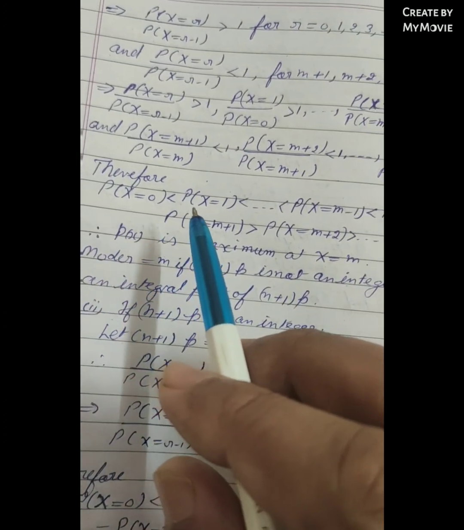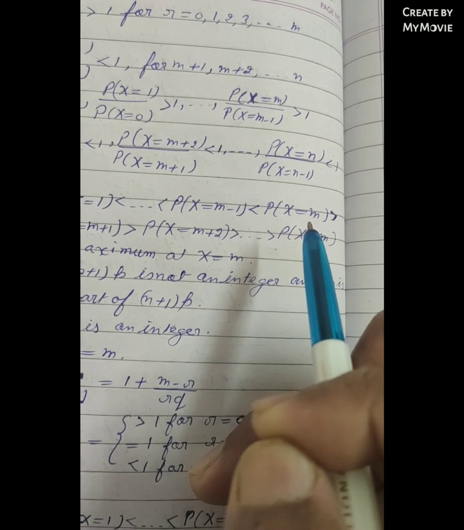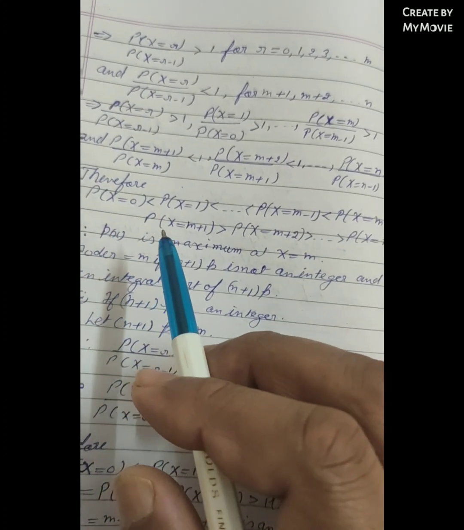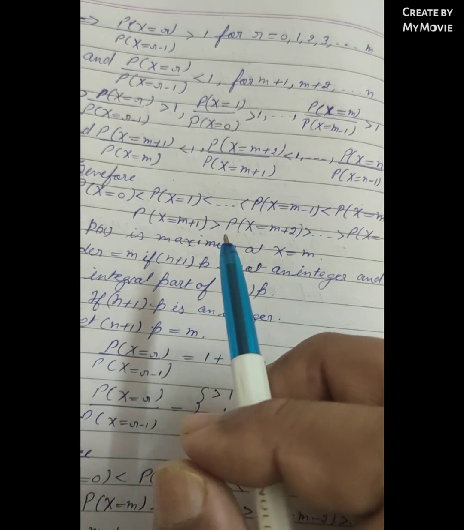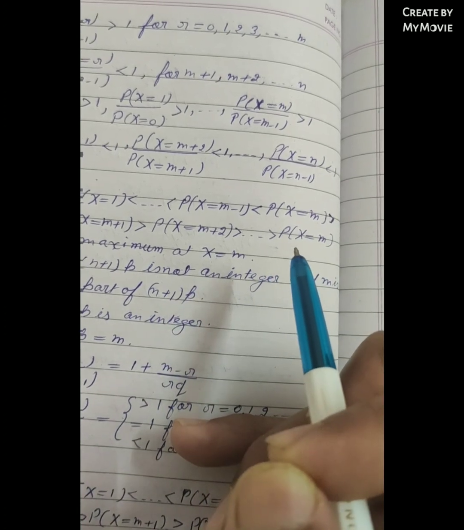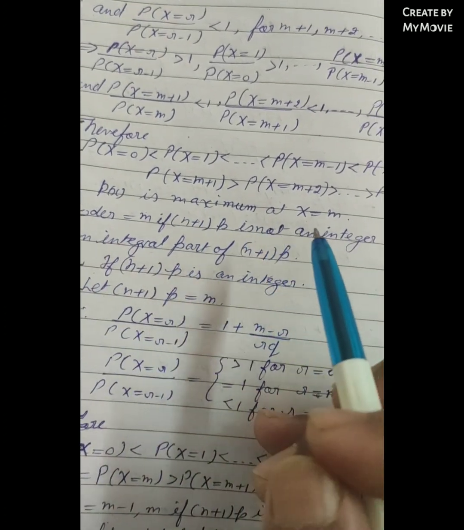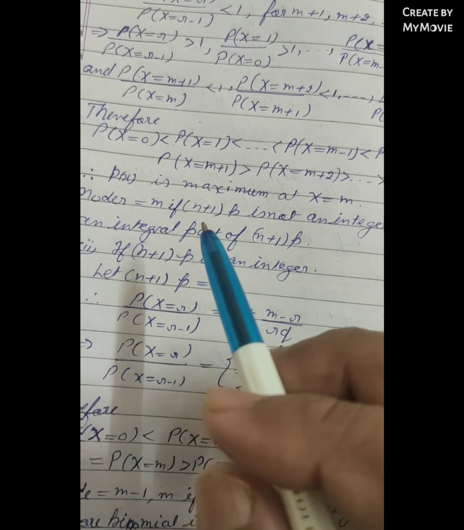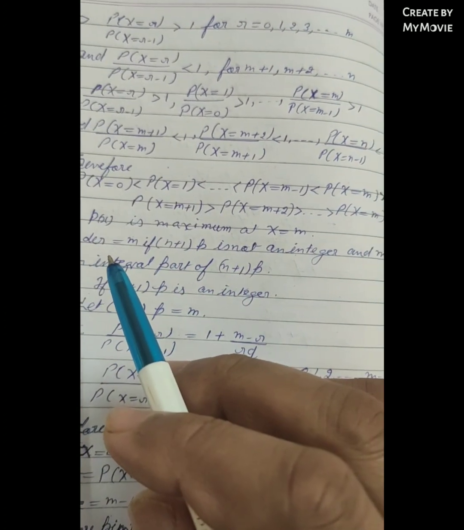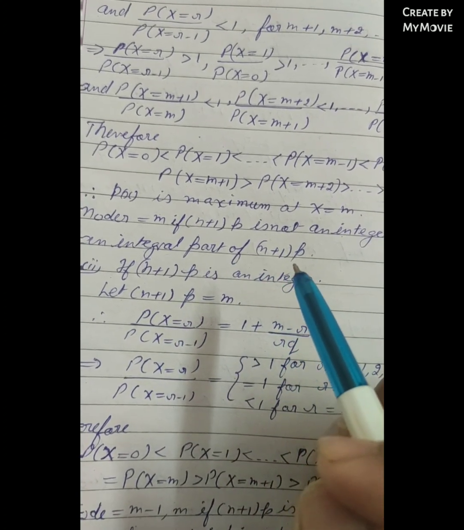Therefore P(x = 0) is less than P(x = 1) is less than and so on, P(x = m minus 1) less than P(x = m) greater than P(x = m plus 1) greater than P(x = m plus 2) is greater than and so on. So P(x) is a maximum at x equal to m. So mode is m if (n plus 1) into p is not an integer, and m is an integral part of (n plus 1) into p.